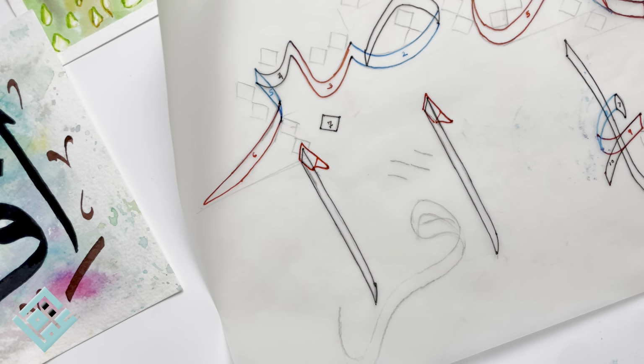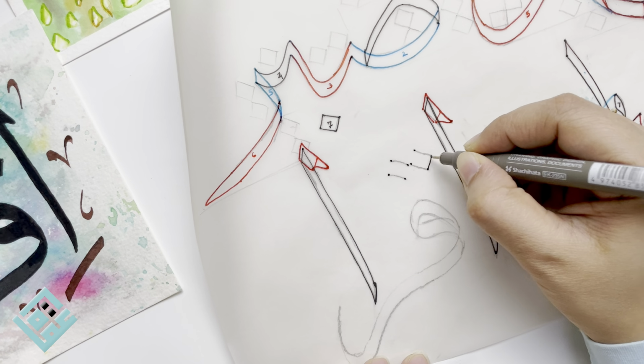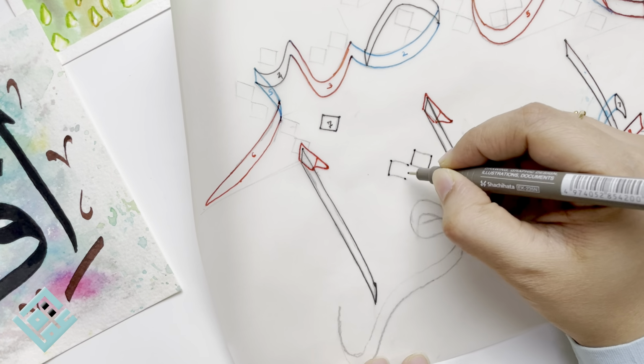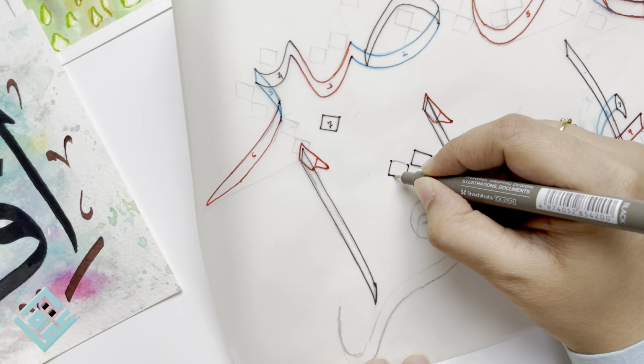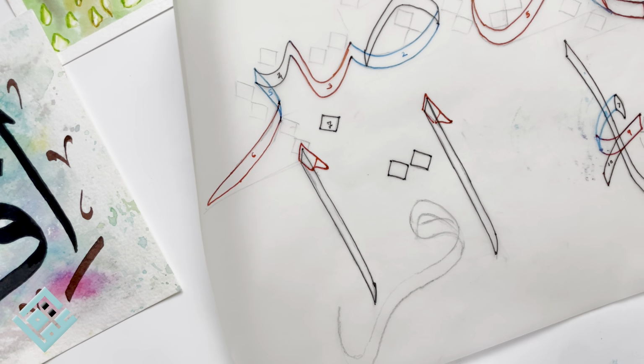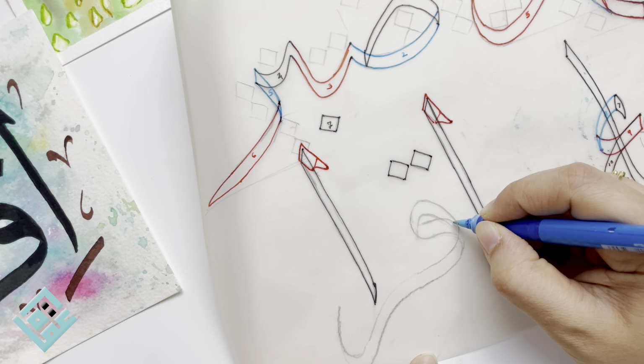Then we have qaf. I just don't want the ink to bleed, so I'll mark the nuqta first. Qaf would start at this point. We will start writing at this point. This would be the first stroke, up till here, and then the next.